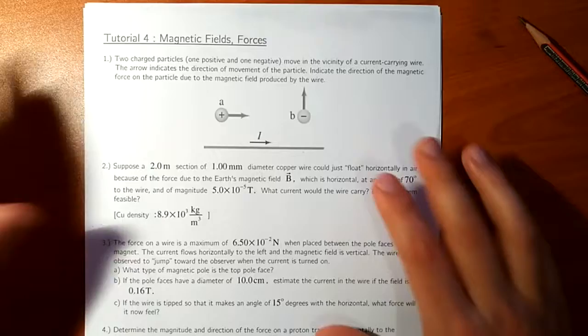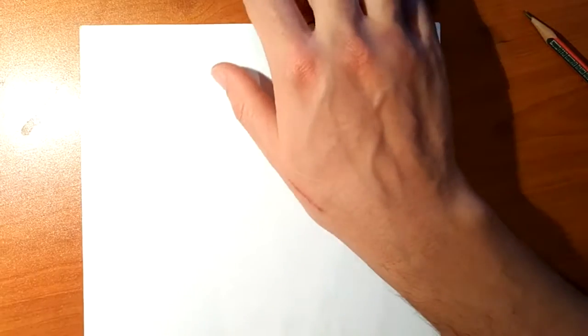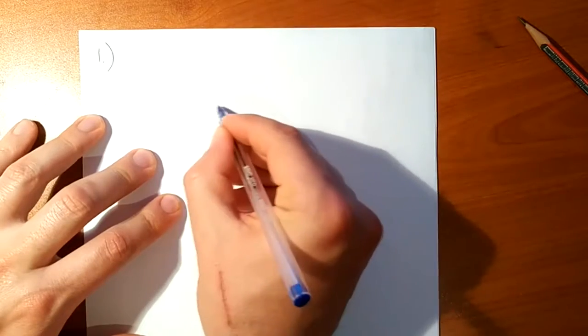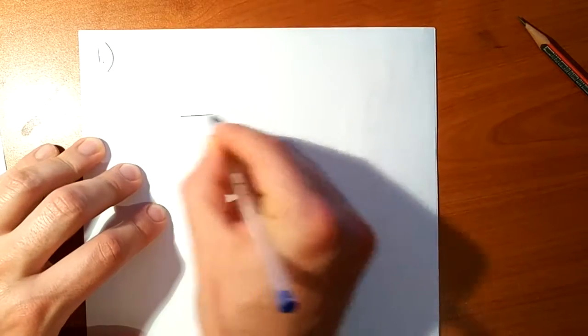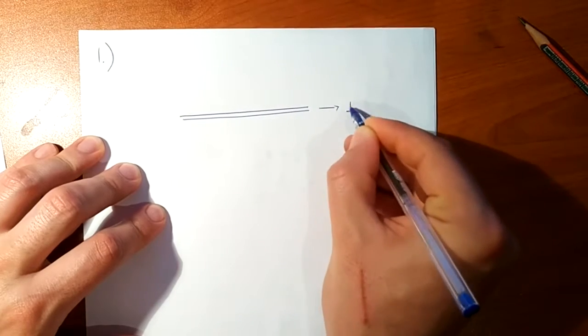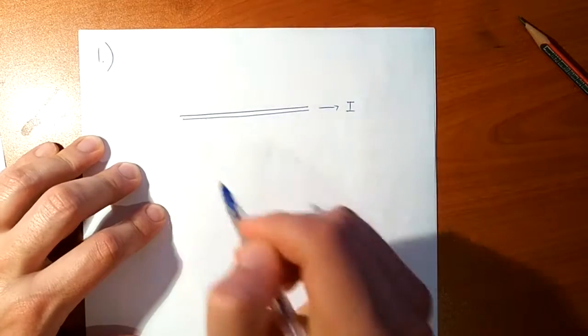So, for the purpose of scanning and providing it as a PDF you can download, let's recreate this. So this is question 1, and I've got my wire, and I've got my current in this direction. Okay, in other words, the electrons are going in that direction.